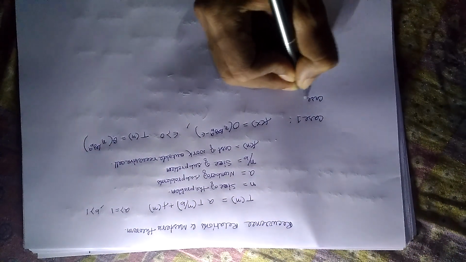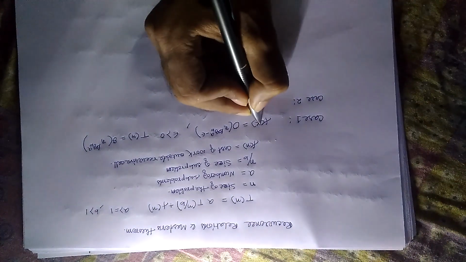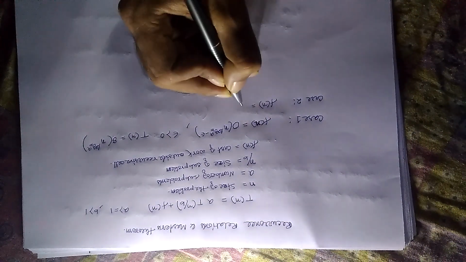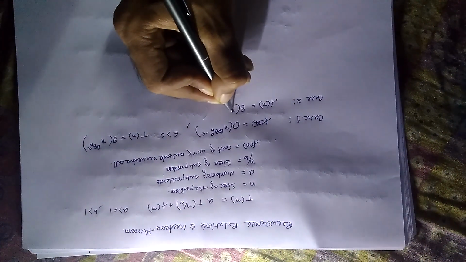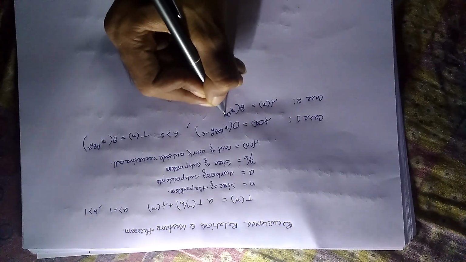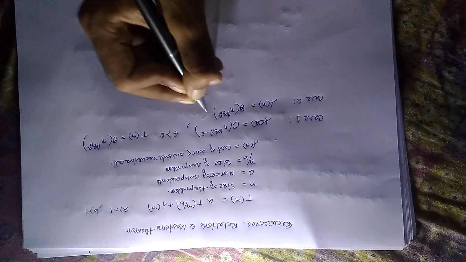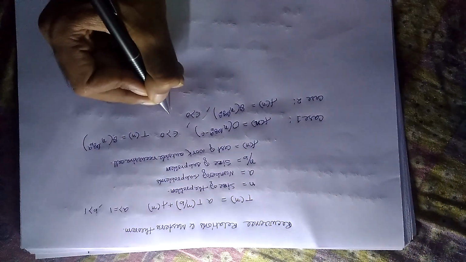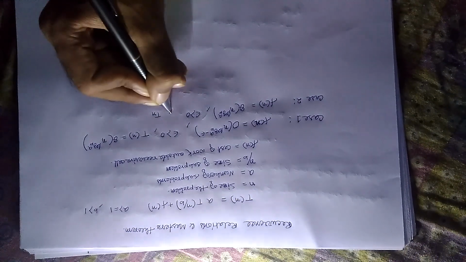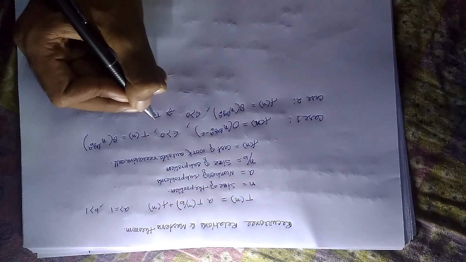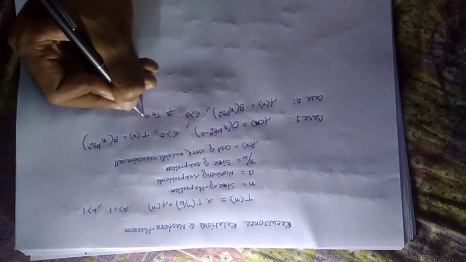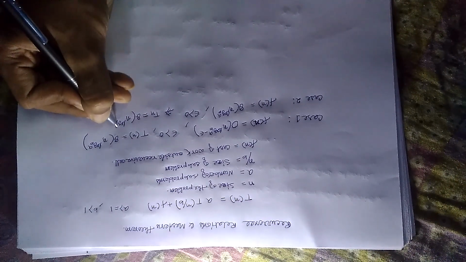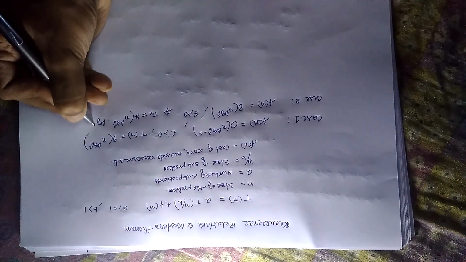Case 2: this is not f(x), this is f(n). f(n) equals theta of n to the power log base b of a. Then we can say that T(n) equals theta of n to the power log base b of a times log n.